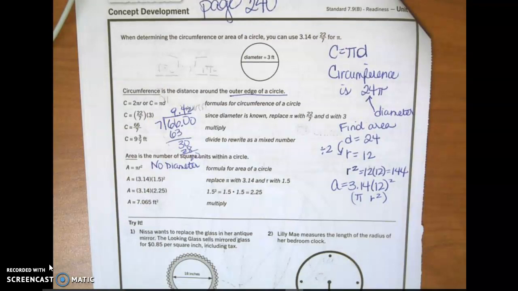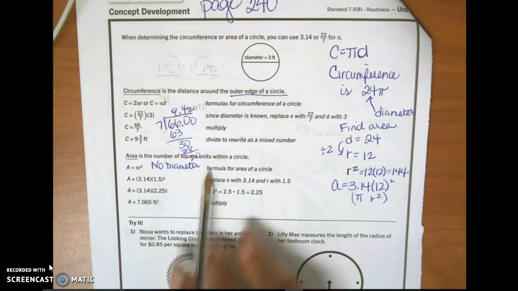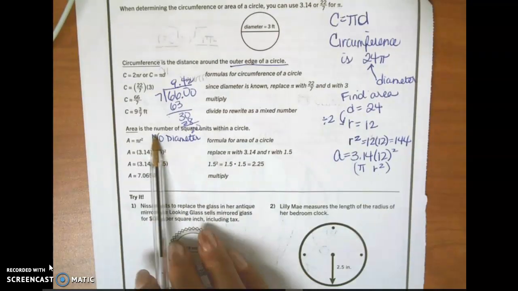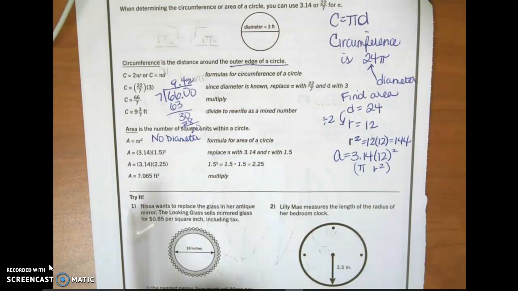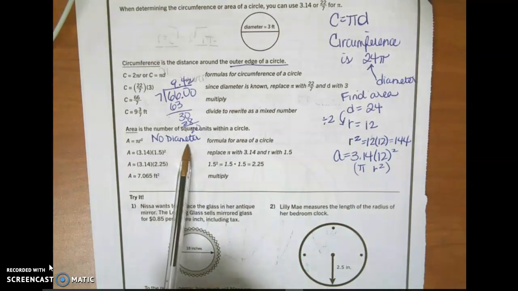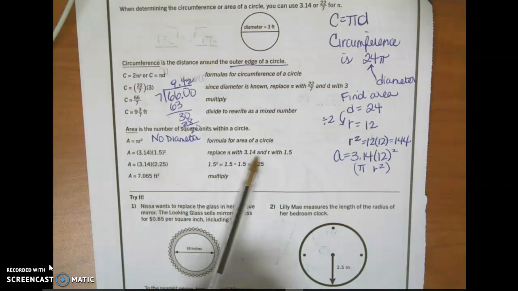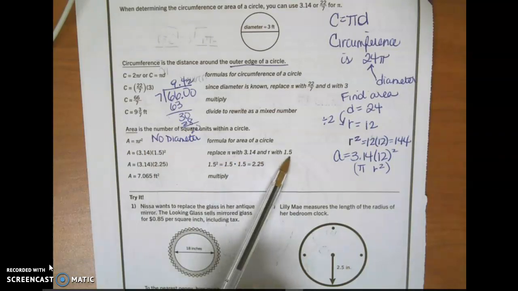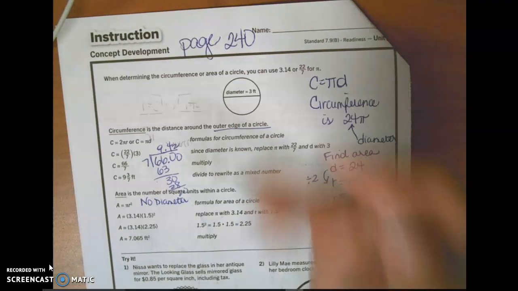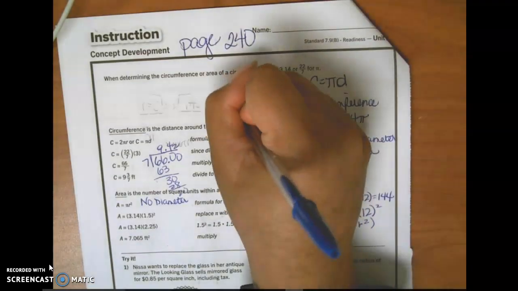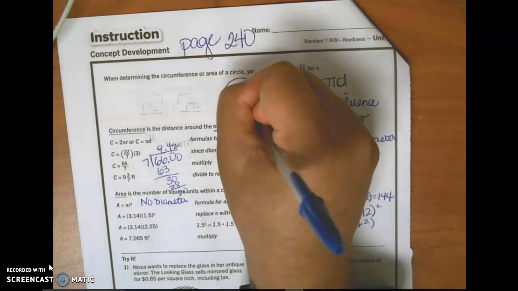about 9.42. Okay. Down here, area is the number of square units within a circle. No diameter is used down here. Its area equals pi times radius squared. Replace pi with 3.14 and r with 1.5. They took this diameter and they cut it in half and said the radius equals 1.5.